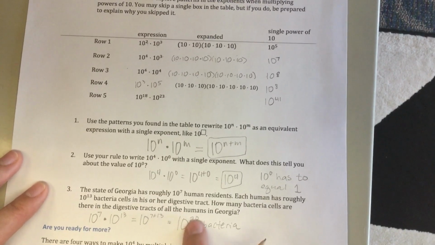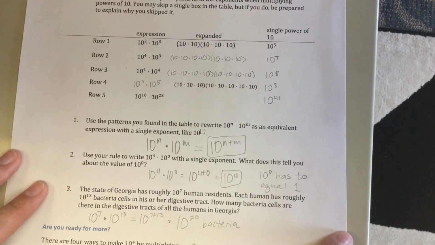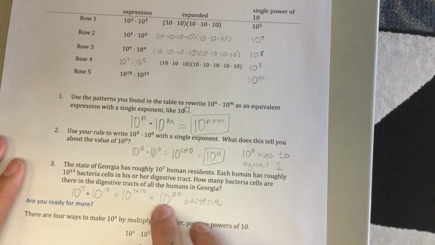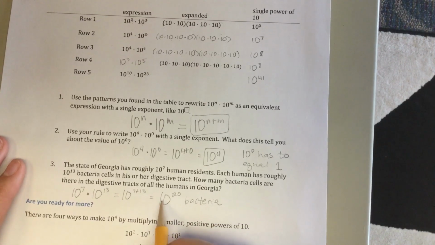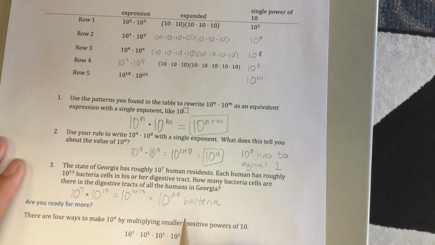This doesn't seem compelling right now, but what if we were to actually write that number out in expanded form? 10 is a nice base because if it's 10 raised to a power, that is how many zeros are going to be after it. That's my little rule of thumb.